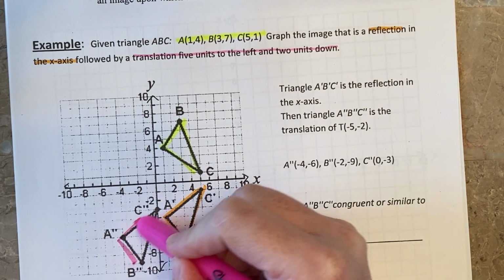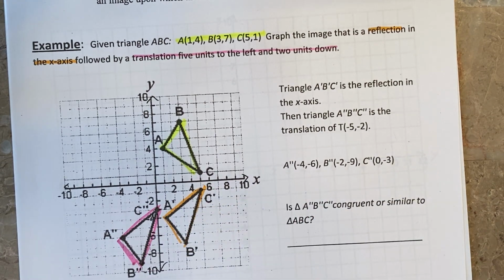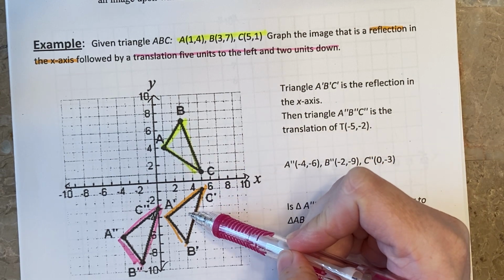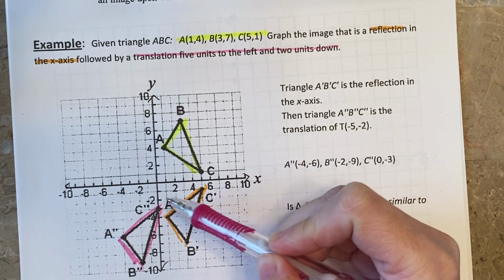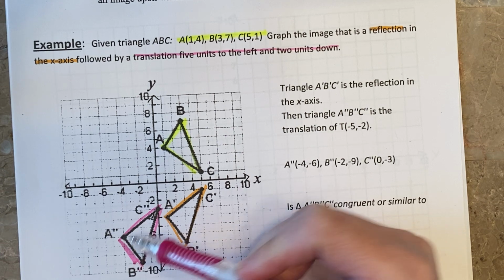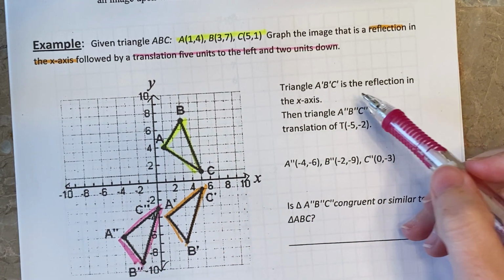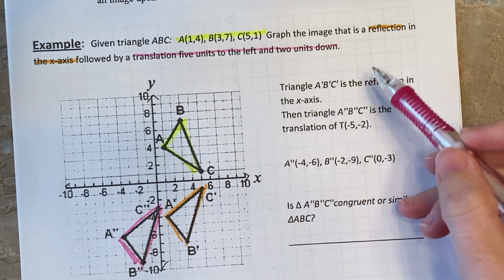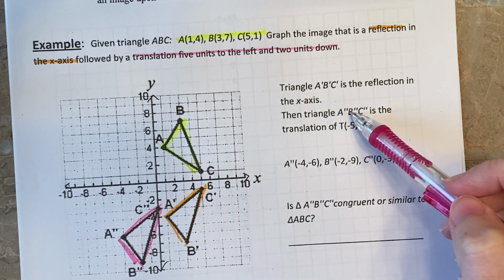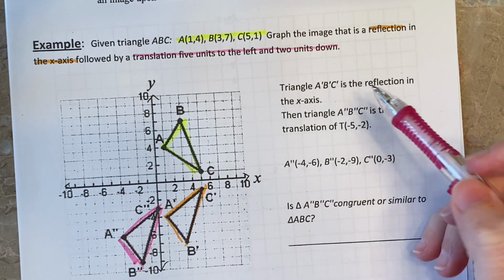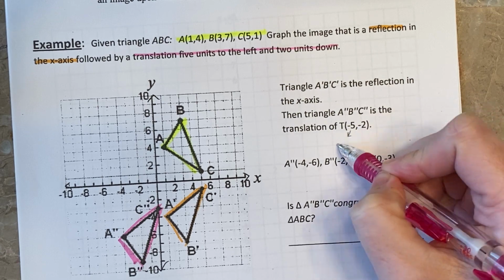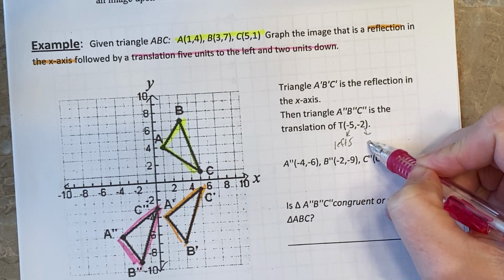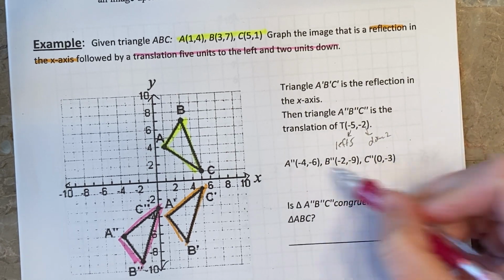So this right here is your double prime, and that is a composition. So it's the original, you do one type of transformation to it, you take that image and do another type of transformation to that, and you produce kind of like a third image. So triangle ABC is a reflection, which we already talked about from above. And then triangle A double prime, B double prime, C double prime is a translation of T. Remember, the negative means left 5. This is just in symbol form. And the negative here means down 2. And then you get these.